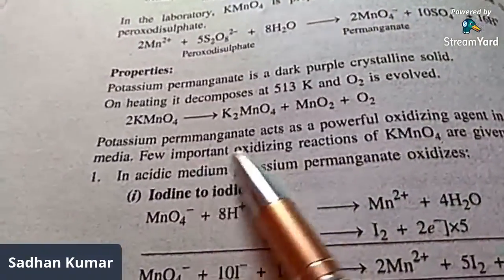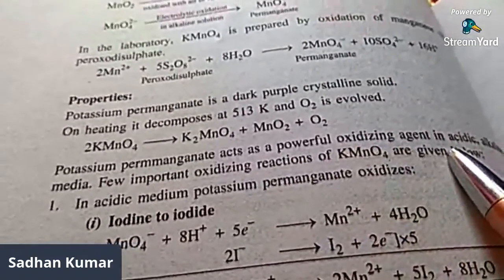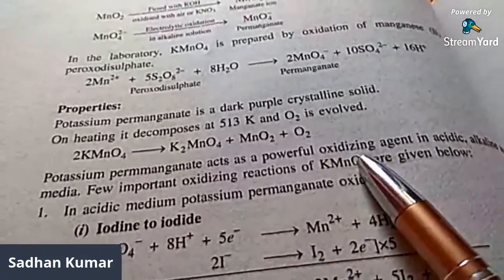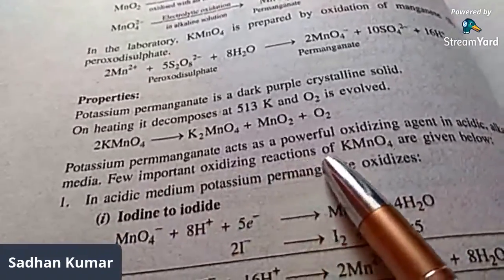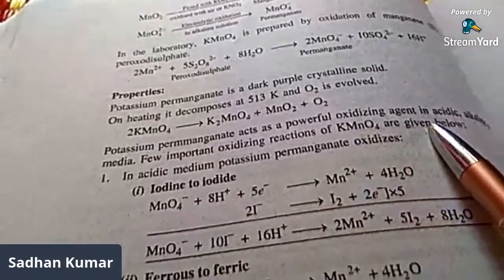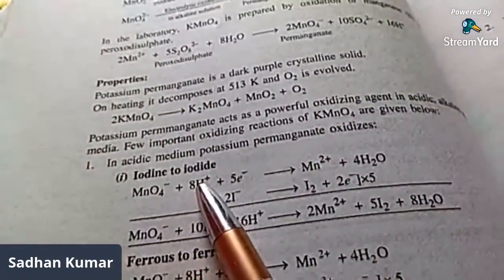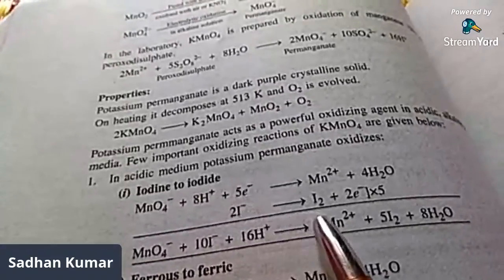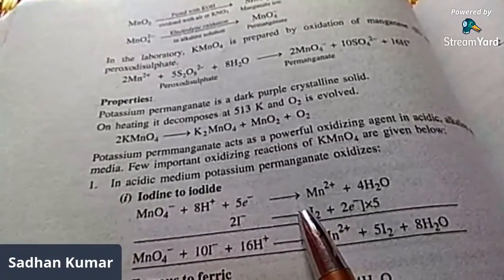Potassium permanganate acts as a powerful oxidizing agent in acidic, basic, as well as neutral medium. A few important oxidizing reactions of potassium permanganate are given below. Suppose I have potassium permanganate in acidic medium, and we have taken iodide. Iodide is changed to iodine, and iodine gas is evolved.